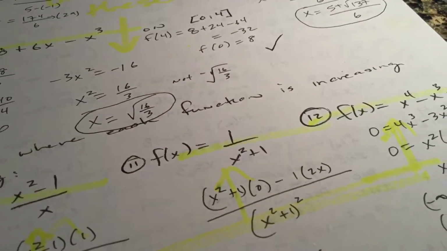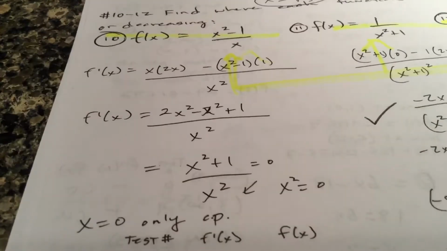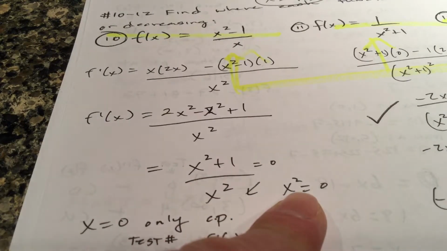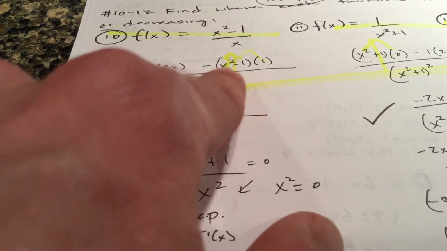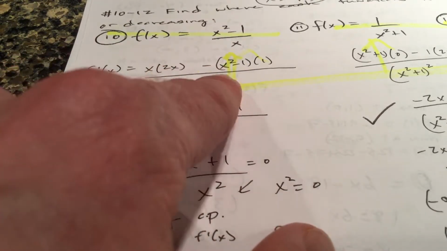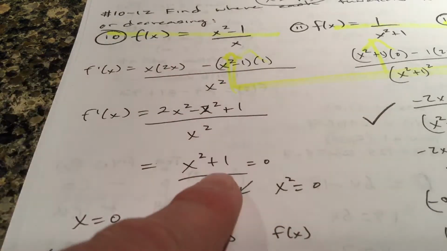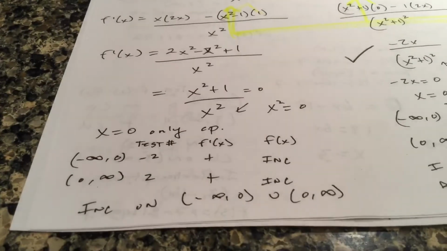Find where it's increasing and decreasing. Take the derivative, set it equal to 0. Now notice here, x equals 0 is a critical number. It makes the derivative 0. Folks, we really got to clean this up. Look, you're subtracting all of this. Too many of us put like -1 as our final. You're subtracting -1. That makes it positive. This will never be 0. Your only critical value there is 0.